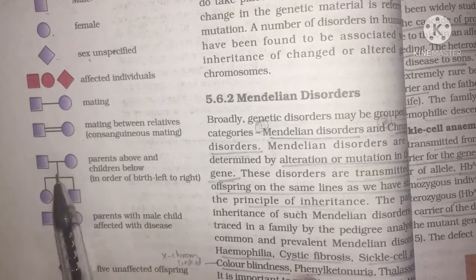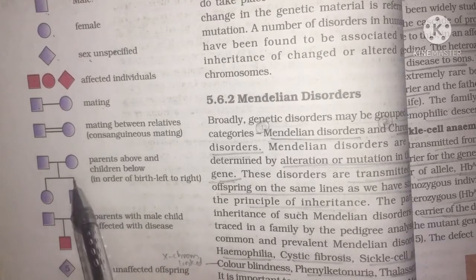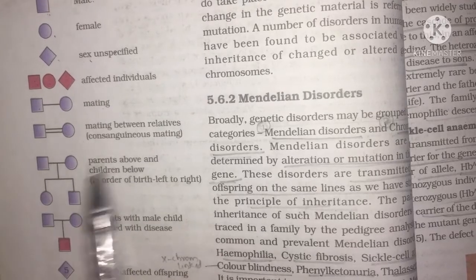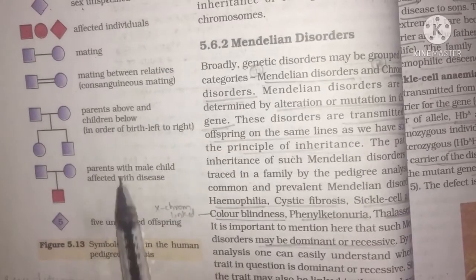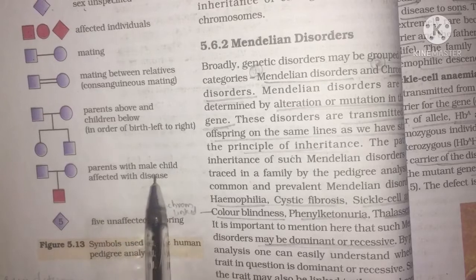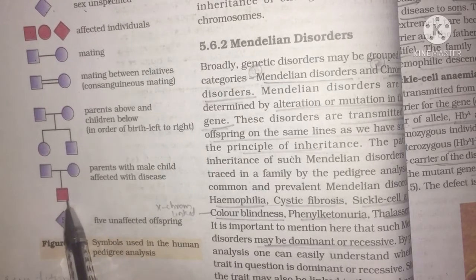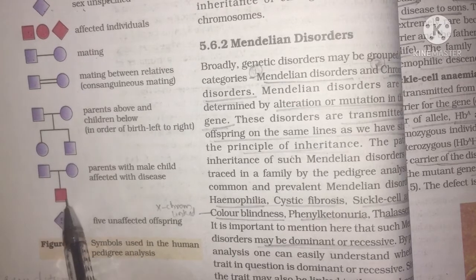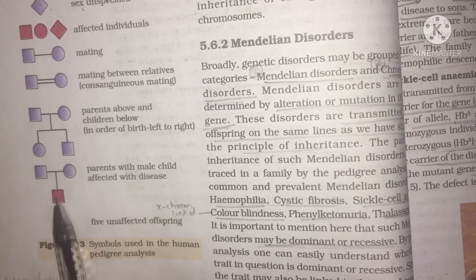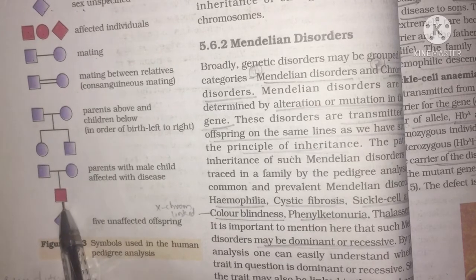This is how you are going to show. This is a very small family, you can imagine. As you can find nowadays, nuclear families, you can say this. Parents with a male child affected with the disease, you can find these are the parents. It is having one child. Is the child male or female? It is a male. Is it normal? No, it is affected. These parents are having a male affected child.